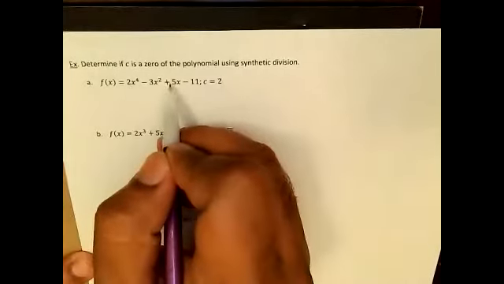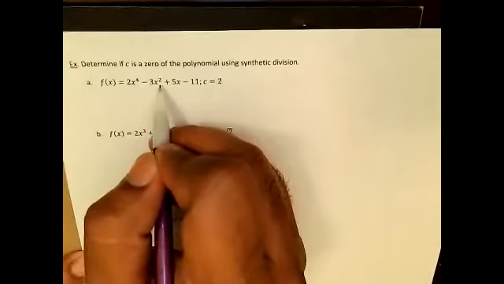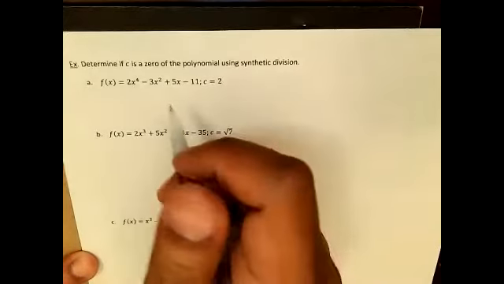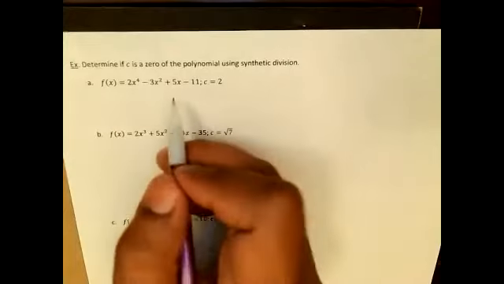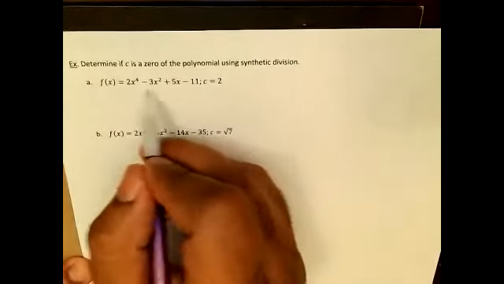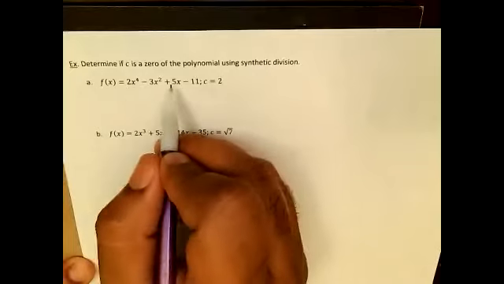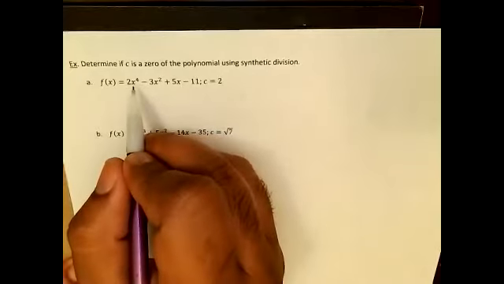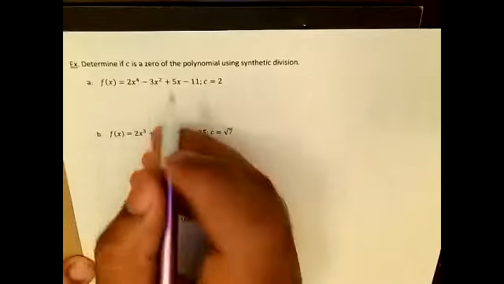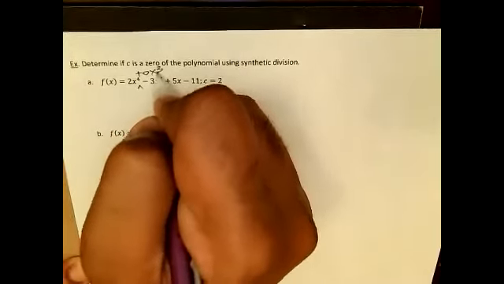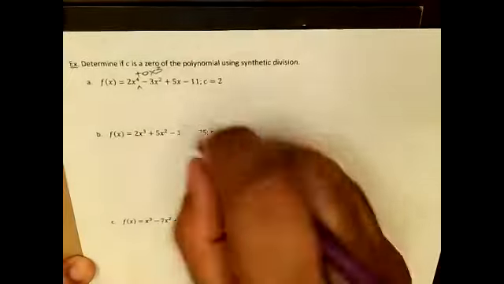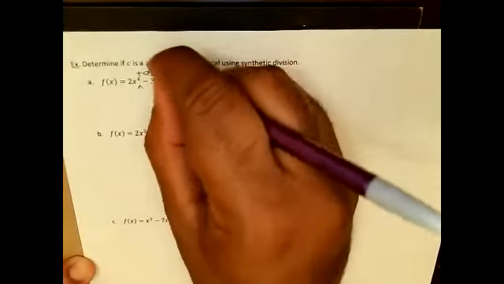All right, so here is my function, 2x⁴ minus 3x² plus 5x minus 11. So if I want to get the remainder here, I'm going to have to first make sure that my function is good to go. So everything is arranged properly, but you notice that there is not an x³ term. Okay, so I'm going to have to include a 0x³ term in my function.